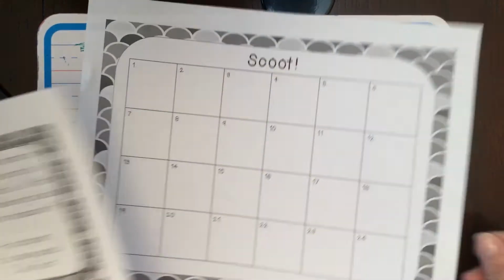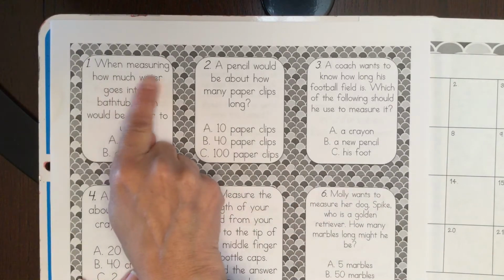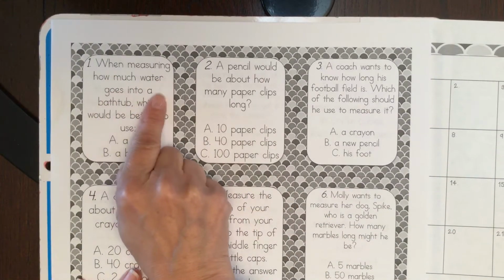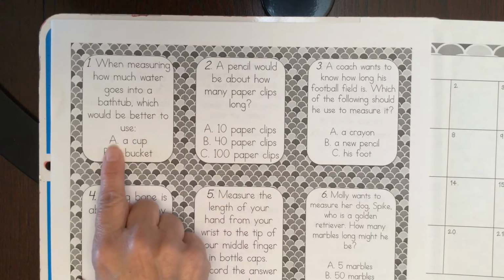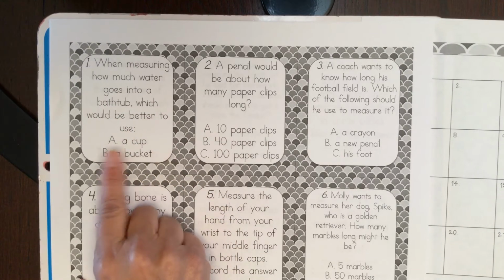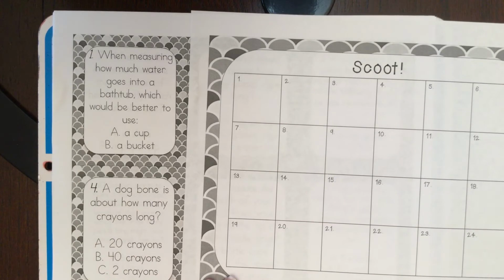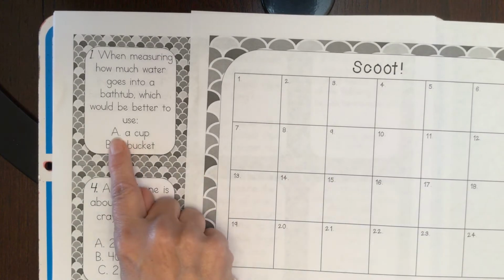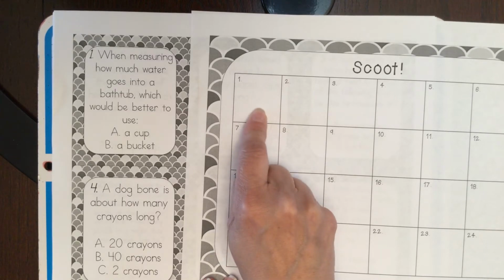So when we're playing Scoot, it goes like this. Our first question says, when measuring how much water goes into a bathtub, which would be better to use? Letter A is a cup, and letter B is a bucket. If you think the best thing to measure the water going into a bathtub would be a cup, you would write the capital letter A next to number 1.